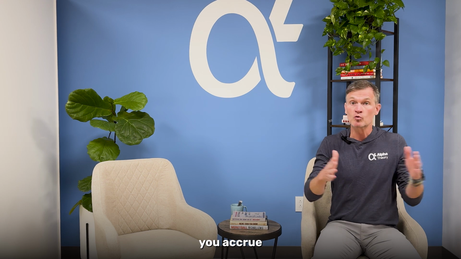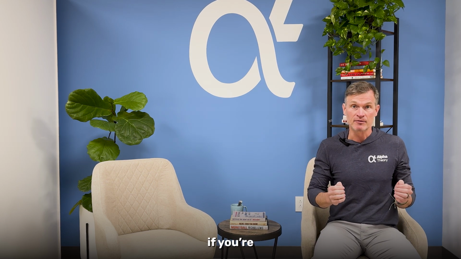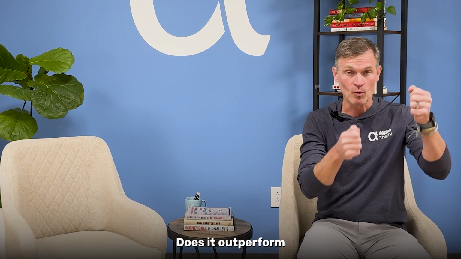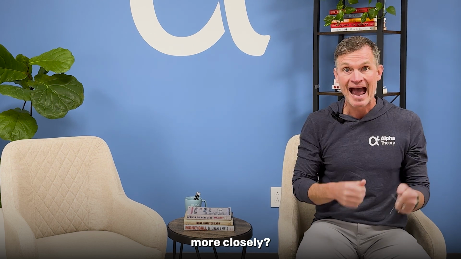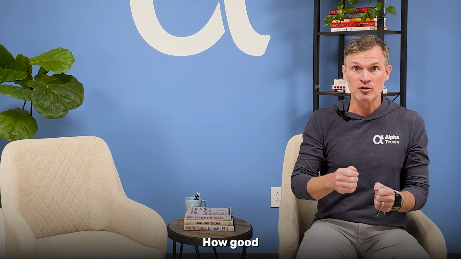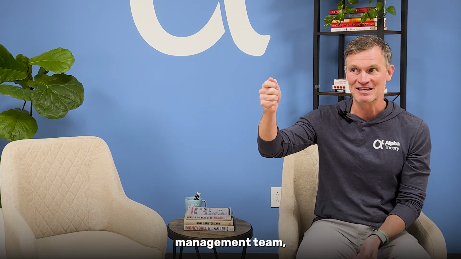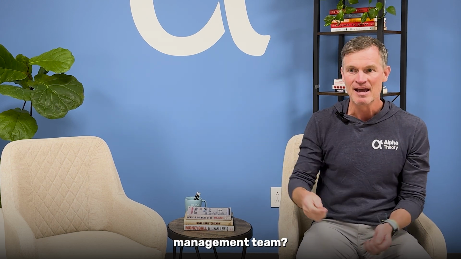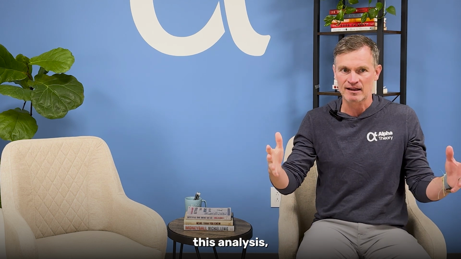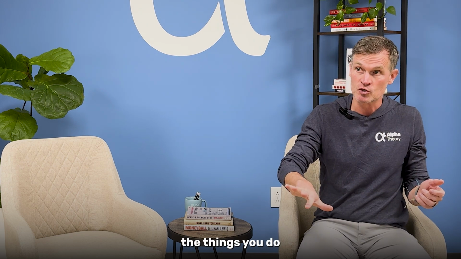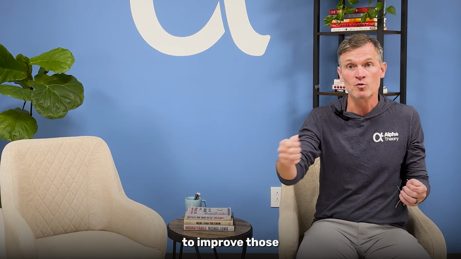On top of that, when you use a system like Alpha Theory, you accrue lots of data. You can then analyze that data to figure out if your process-oriented position sizing actually creates value. Does it outperform what you actually do? Should you follow it more closely? How good are your price targets? How good are your probabilities? How good are your checklist items? When you score something as a strong management team, does it outperform something that has a weak management team? And when you have this data, this analysis, you can hone in on the things and amplify the things you do well, eliminate the things you do poorly, or figure out ways to improve those things you do poorly.